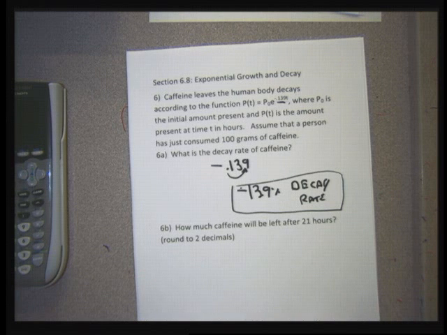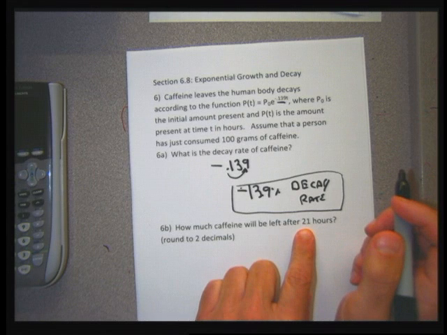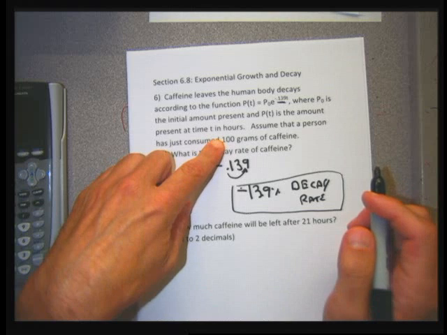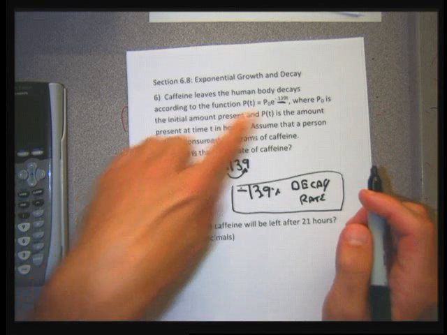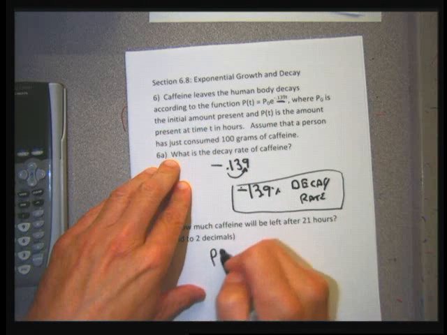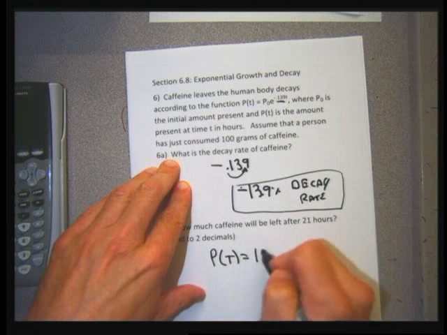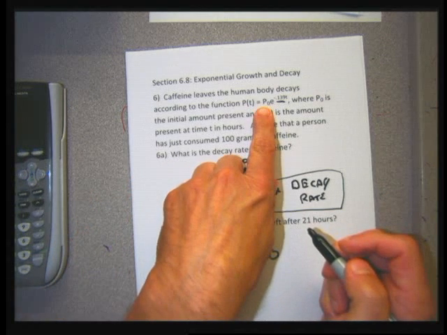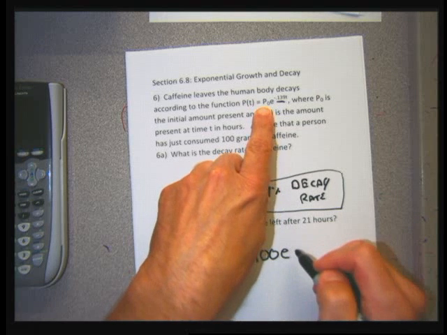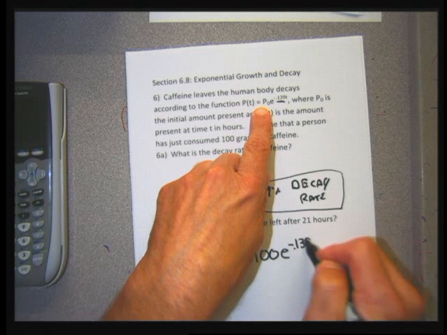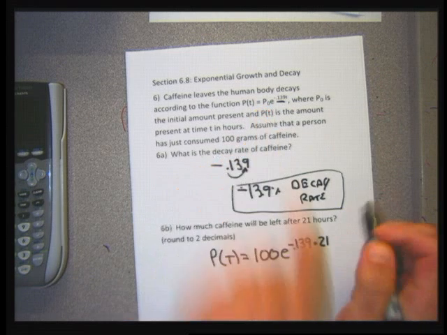How much caffeine will be left in my body after 21 hours? That 21 is t. It stands for time in hours. And for this particular problem, the P sub 0, the quantity that goes to the left of the e, is 100. I didn't give you that in this problem. For this particular problem, the initial quantity of caffeine was 100 milligrams. I put that initial quantity to the left of the e. P sub 0 means the initial quantity. And then for the exponent in this problem, I'm going to put negative 0.139 times 21 hours.